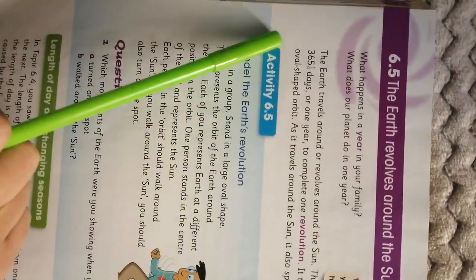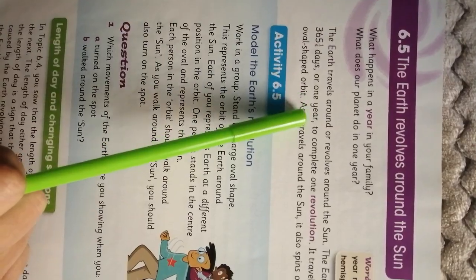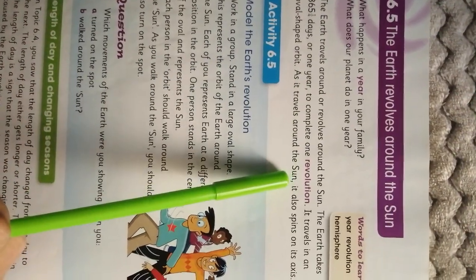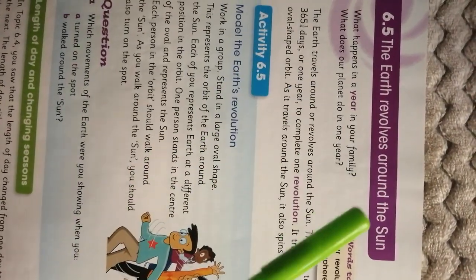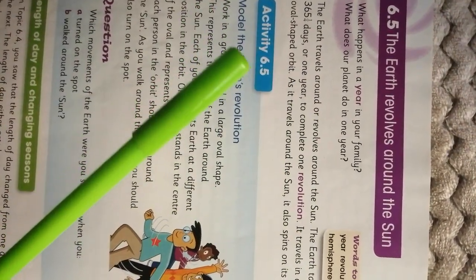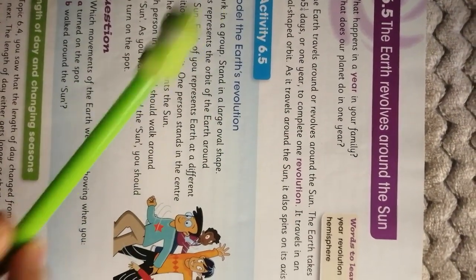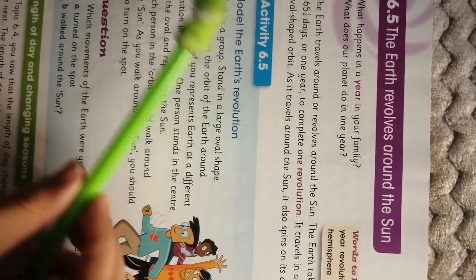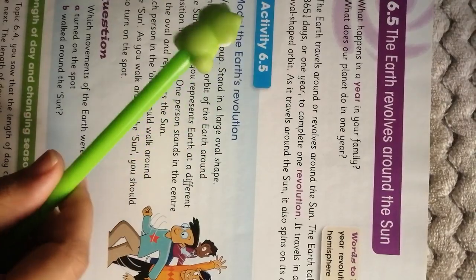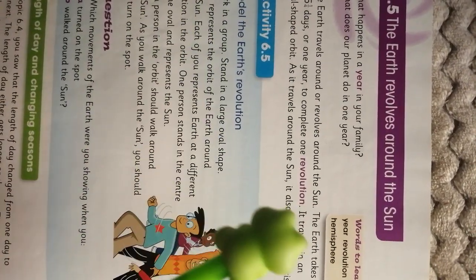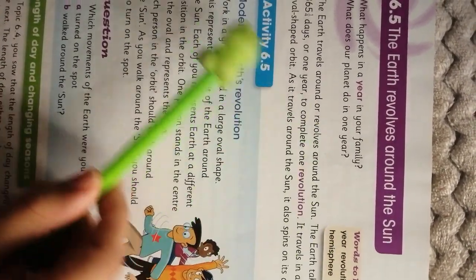It travels on an oval-shaped orbit around the sun, and it also spins on its axis. So, while it's moving around the sun like this, at the same time it's moving like this. Rotation and revolution happen at the same time.